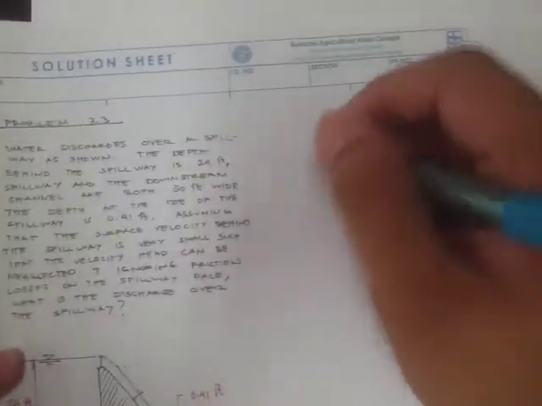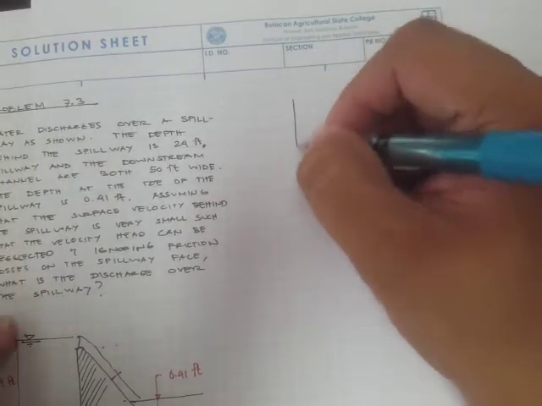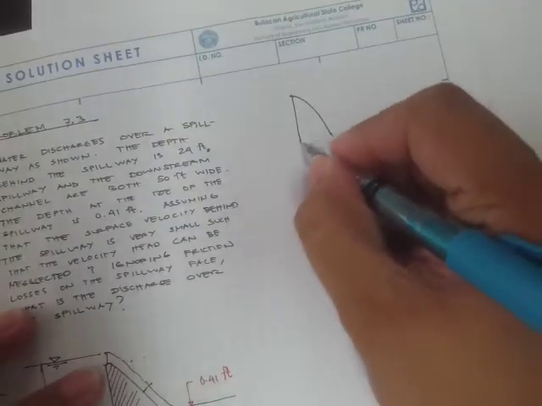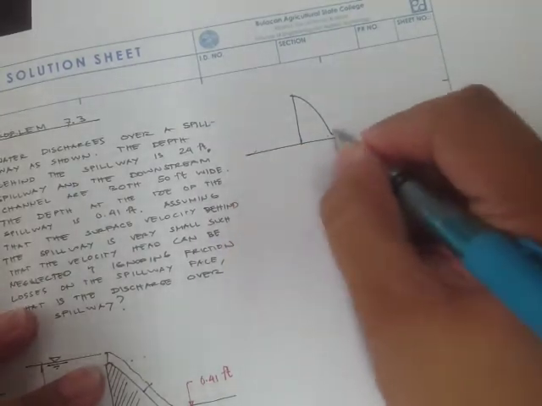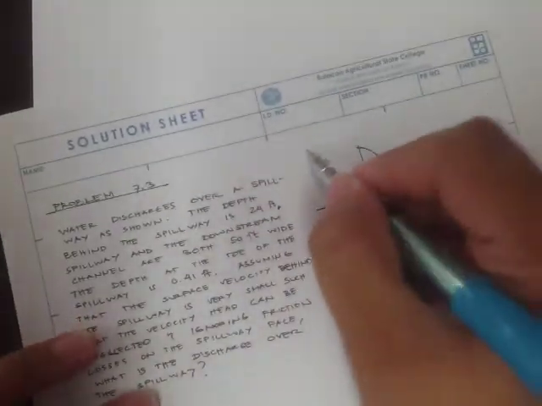Okay, so now let's also draw another one right here, so that we can put some notations.